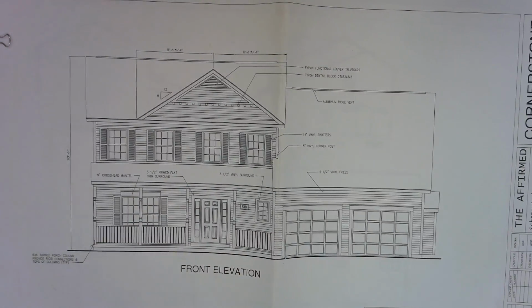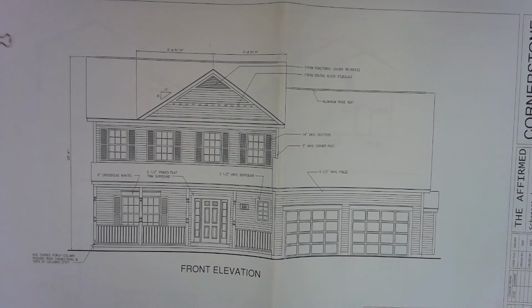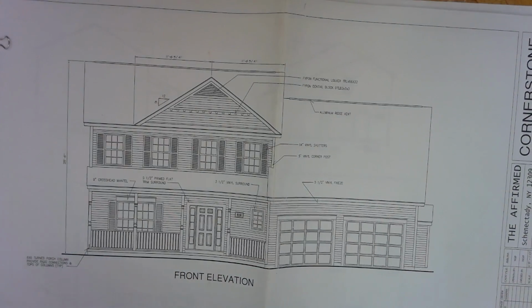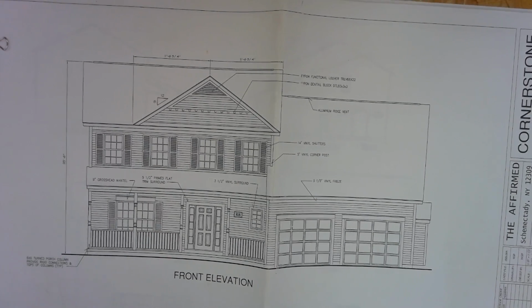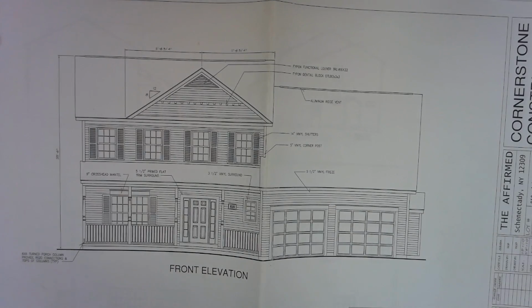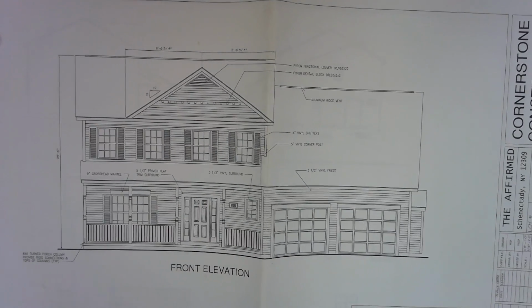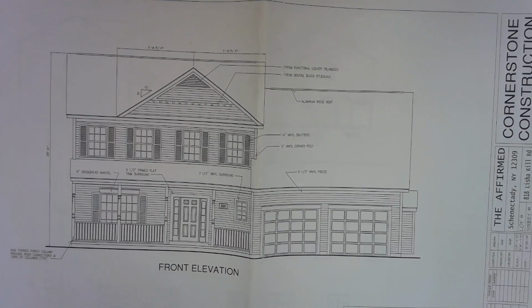These, like I said, architectural plans, building plans, construction plans, blueprints, they are the instructions on how to build the house. All right, and not only are they instructions, but it's a legal document. Think of it as a contract, right?